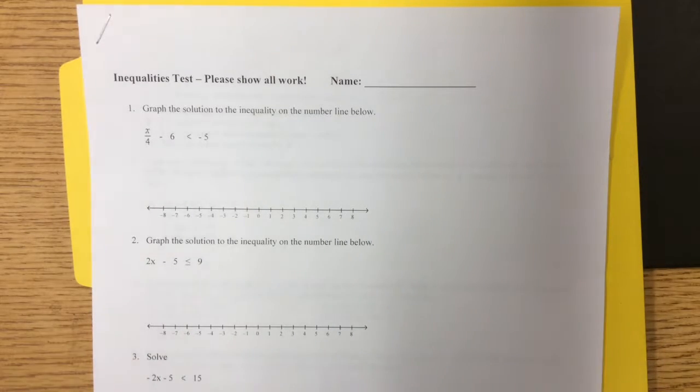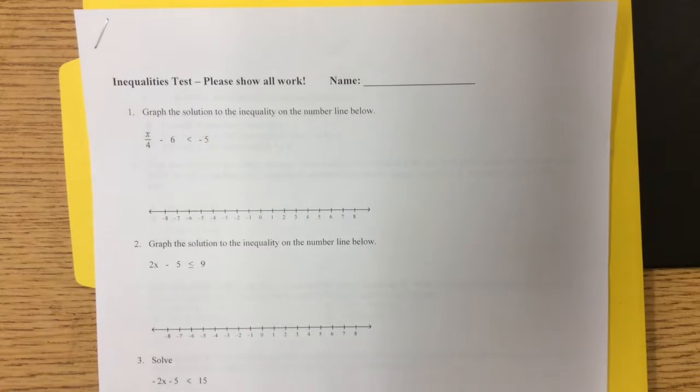Hi guys, this is a redo. I messed up and I'm not sure how, but I'm making this video over again. It's test corrections for the inequalities test for 7th grade students.